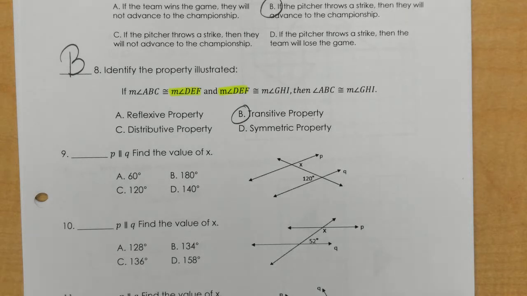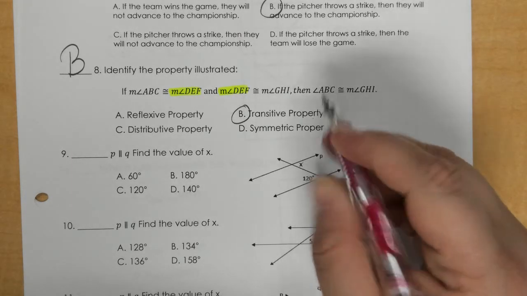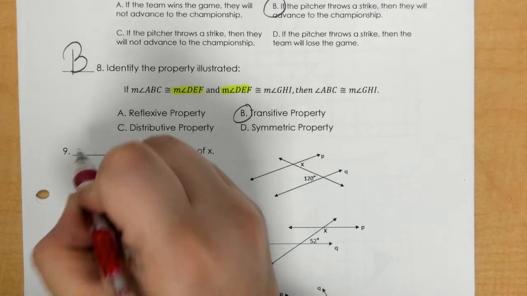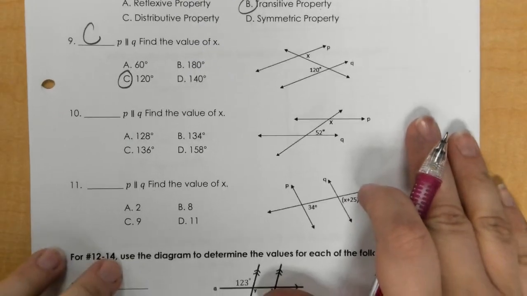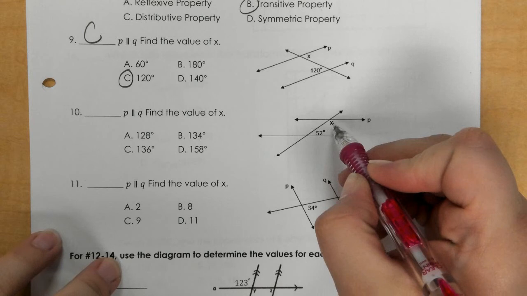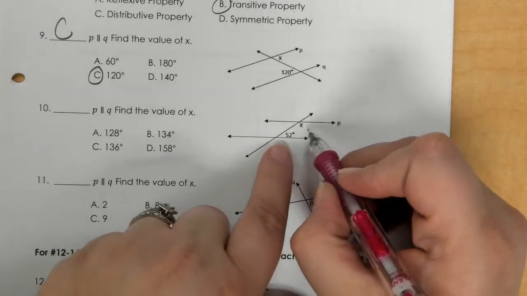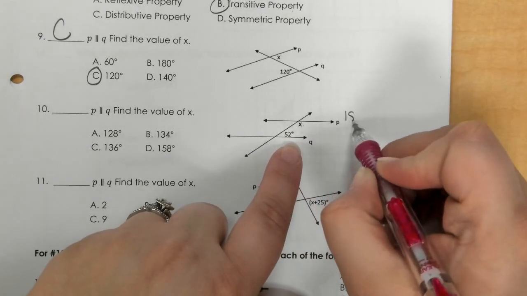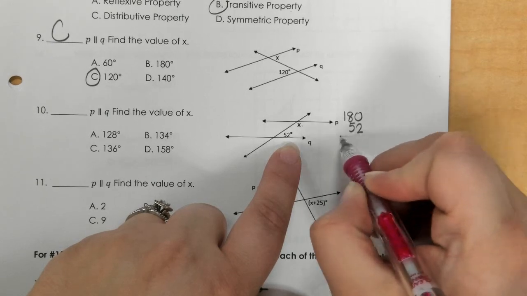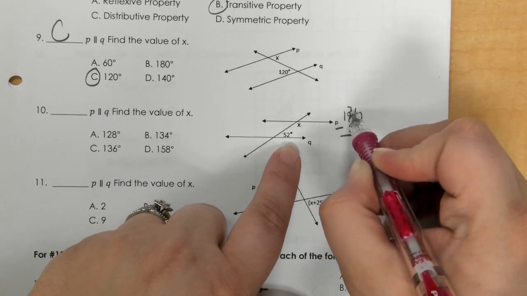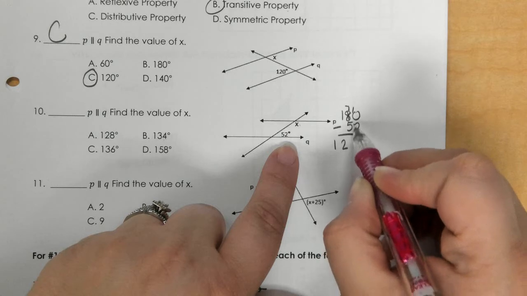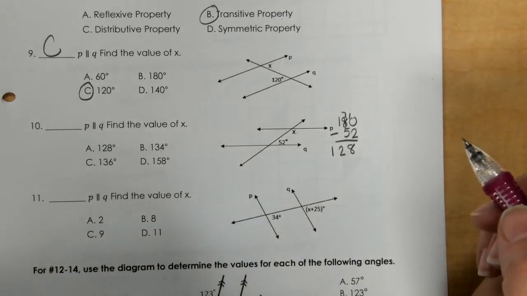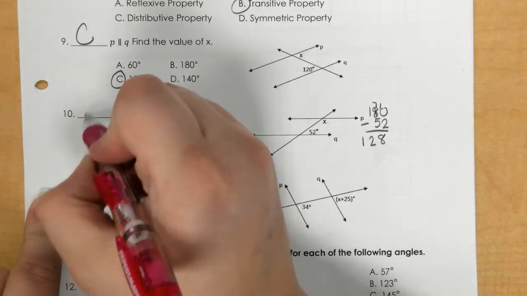In number 9, we have alternate interior angles. So both of these are 120, so that's just C. In number 10, we have same side interior. So to get X, you would subtract 52 from 180. So 128 degrees, so A.